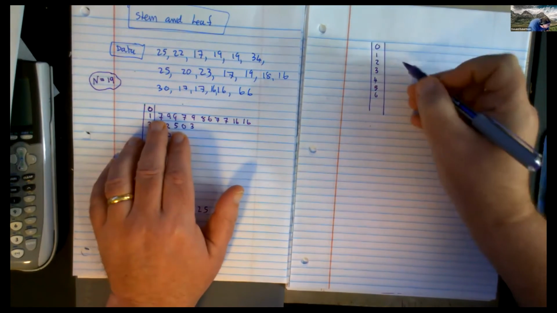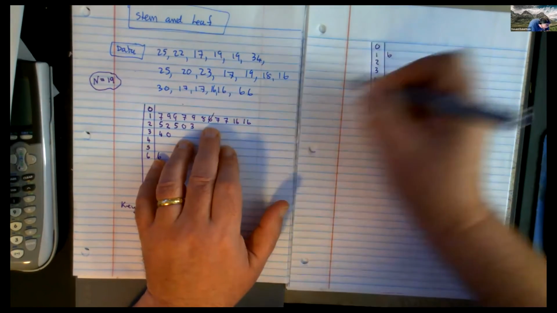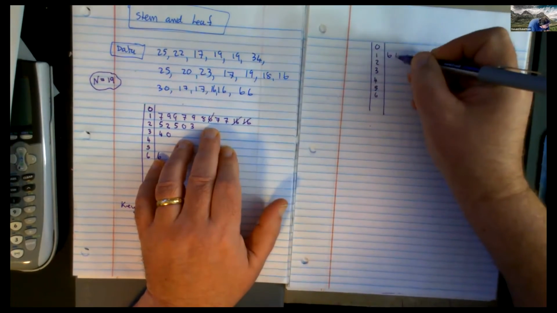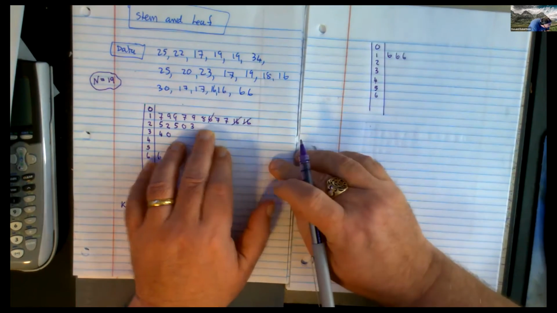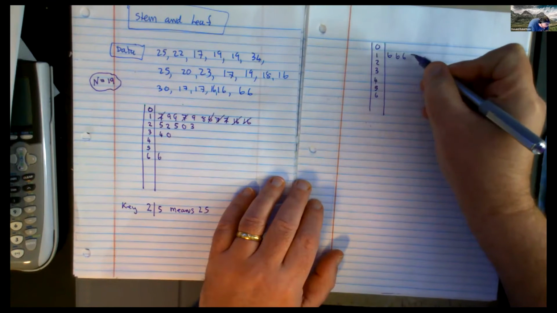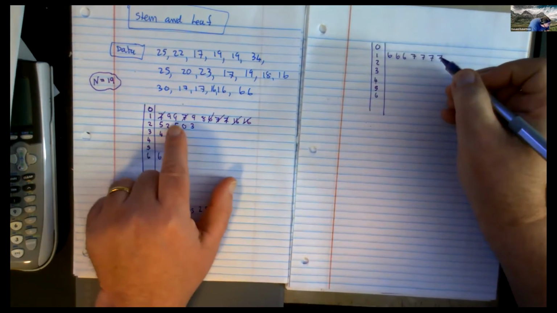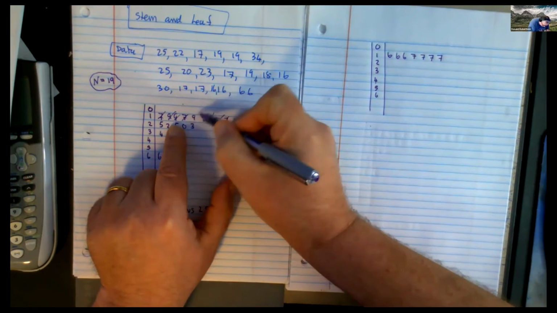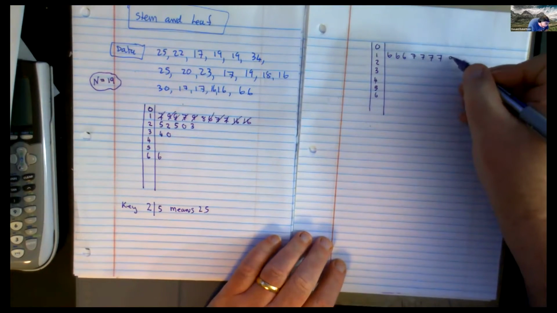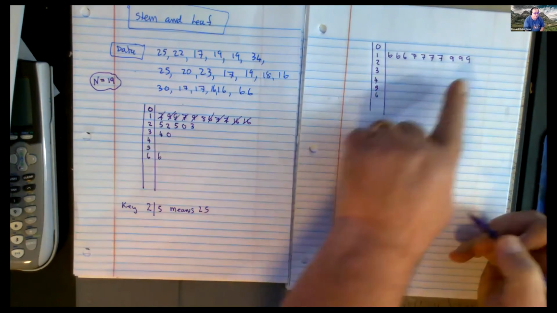And I've got 16, another 2 16s. 1, 2, 3, 4 17s. And 1, 2, 3 19s. So I basically just put them in order, right?